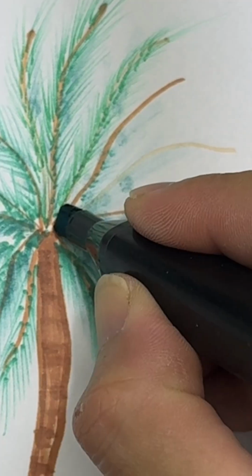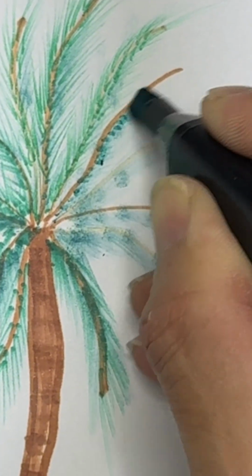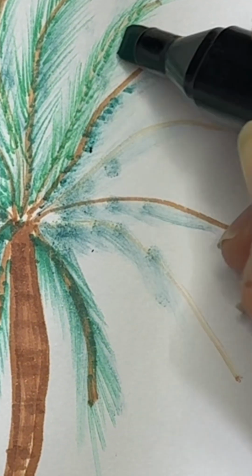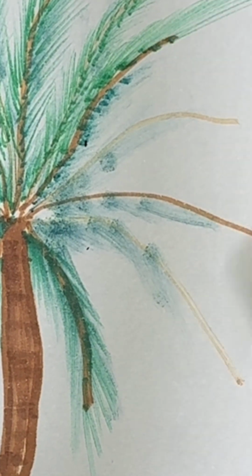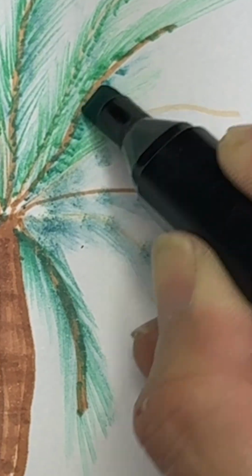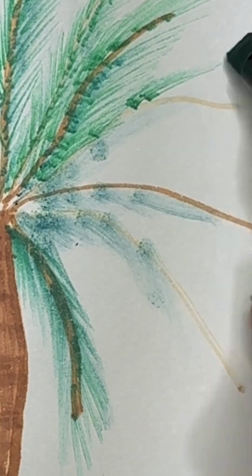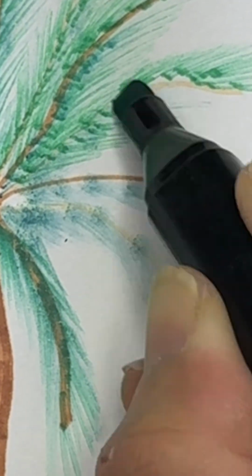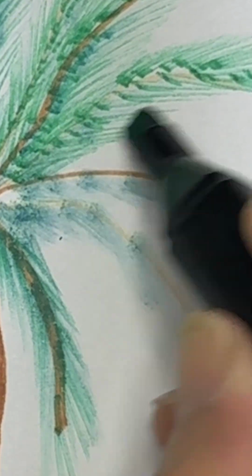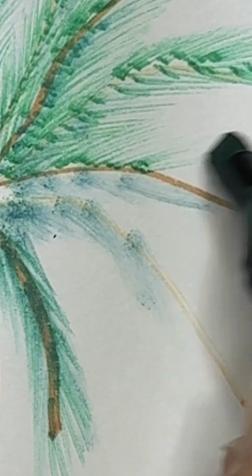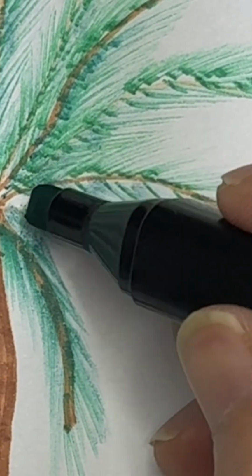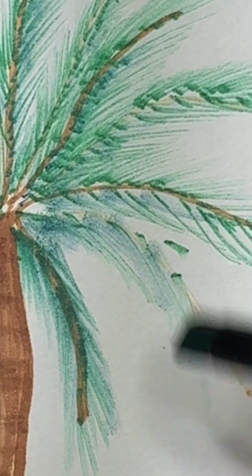And then put it again. Now coloring. This is coconut tree.